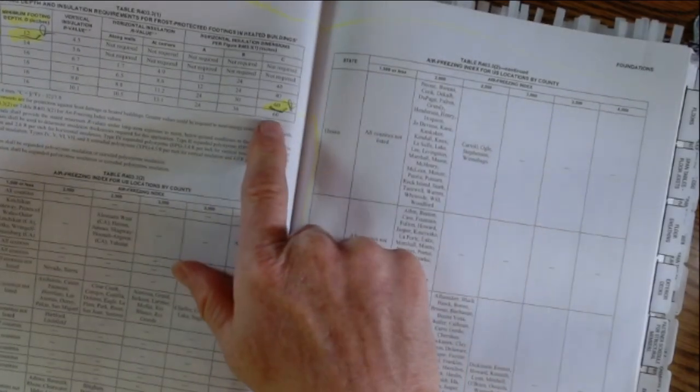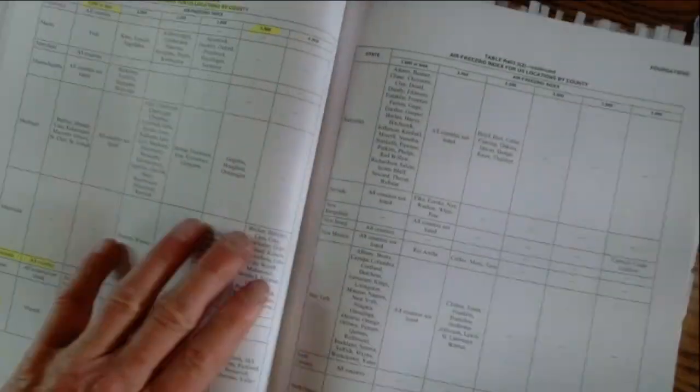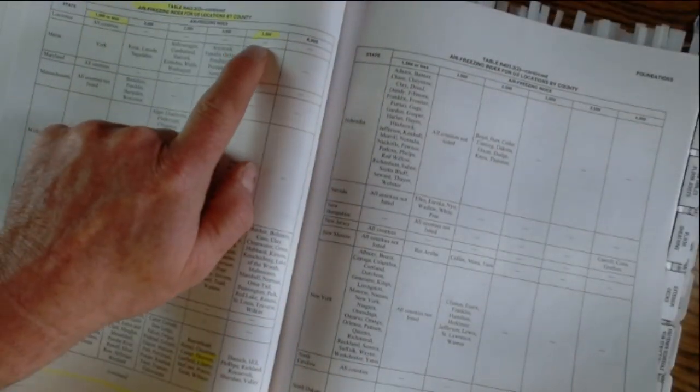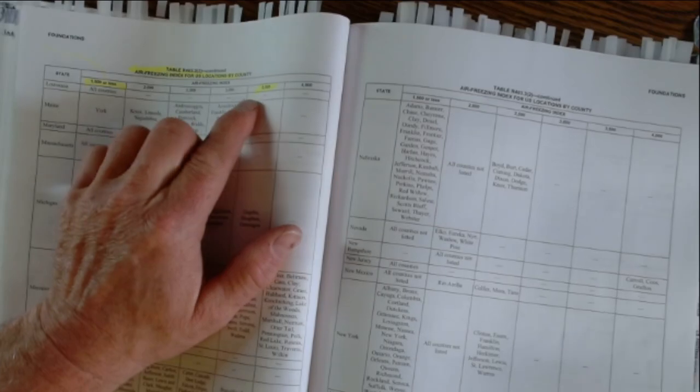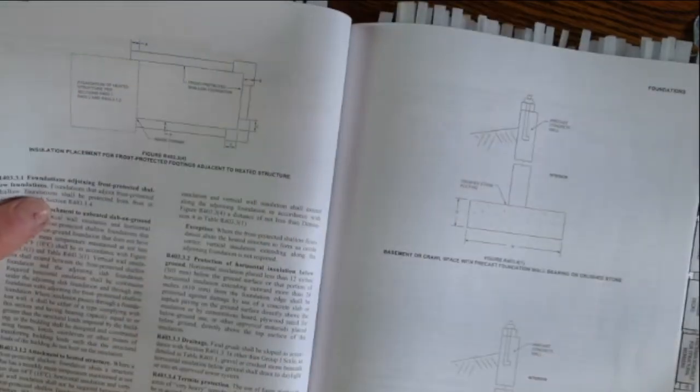So you go 60 inches basically in away from the corner with your insulation. You can go through, they tell you what your required PSI is, what the compressive strength is. So that's where you'll find it.